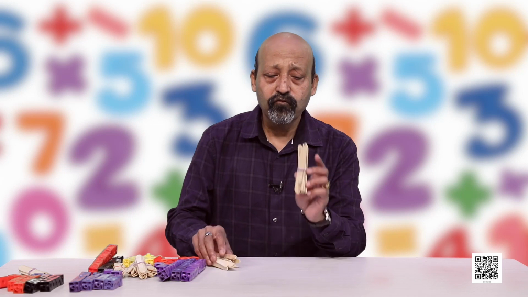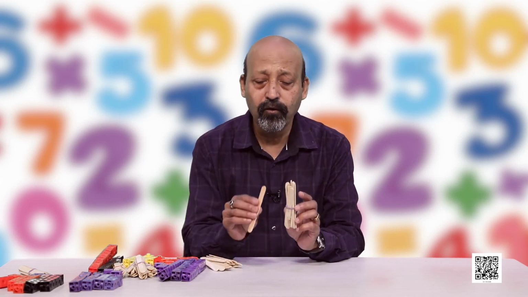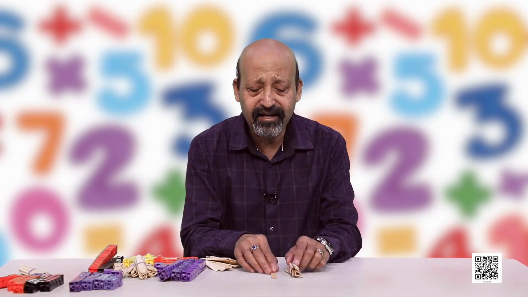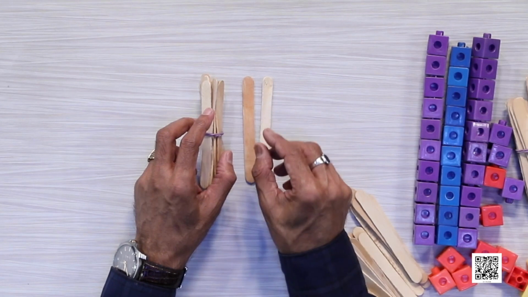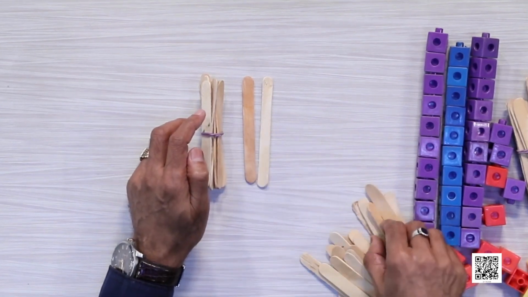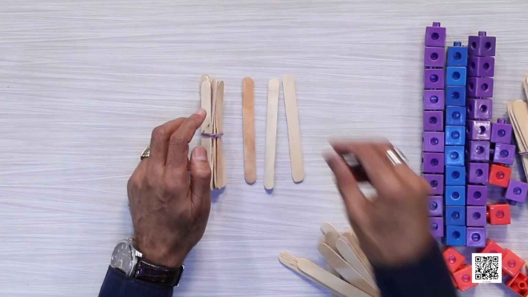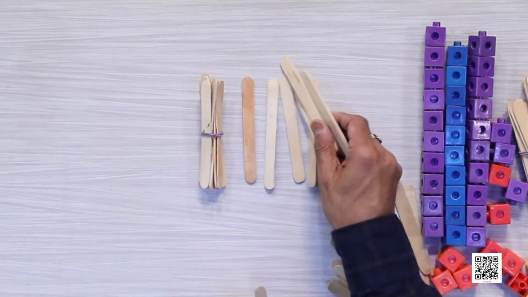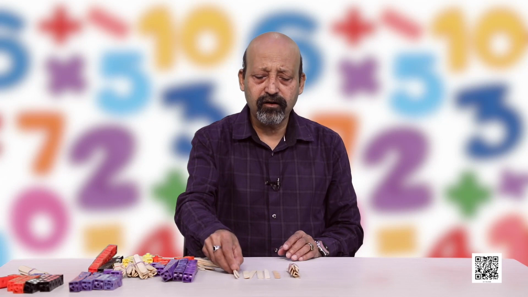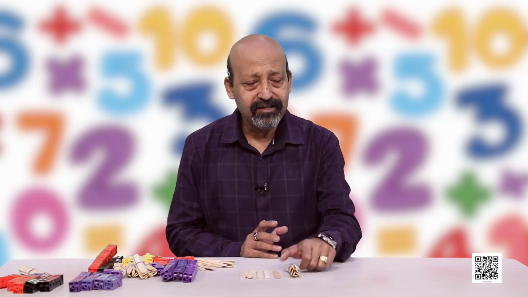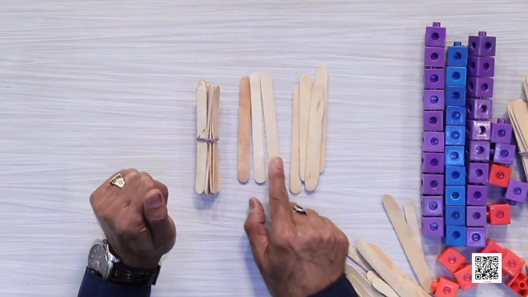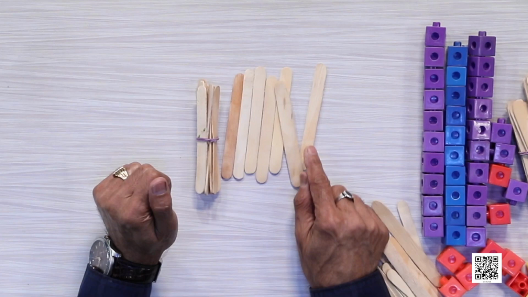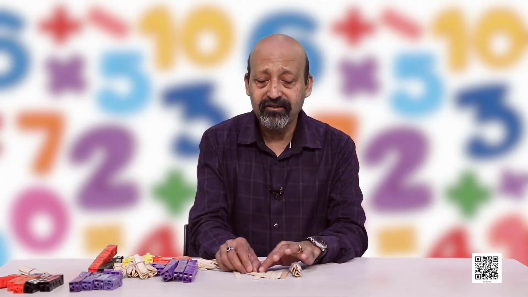Let us see one bundle of 10 and one more, we call it 11. 1 ten and 2, 12. 1 ten and 3, 13, and so on. Okay, now tell me how many are these, how will you count and what will be the number? These are 10. So, 1 ten and 1, 2, 3, 4, 5, 6, 7. So, 1 ten and 7 more, 17.